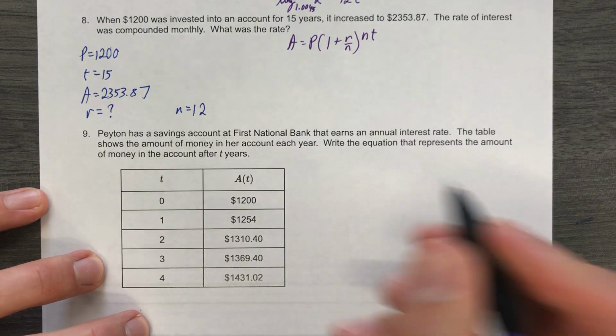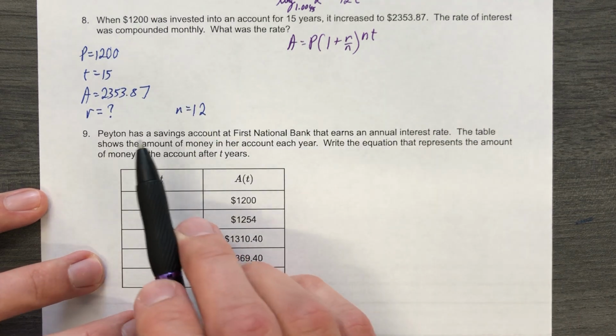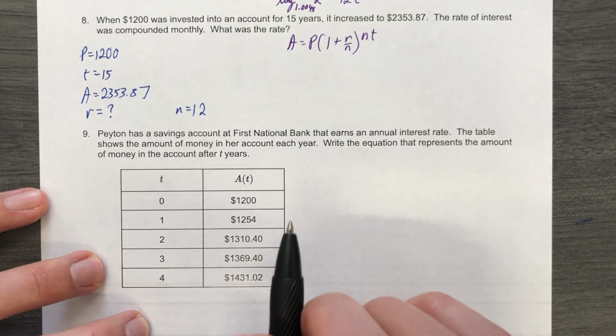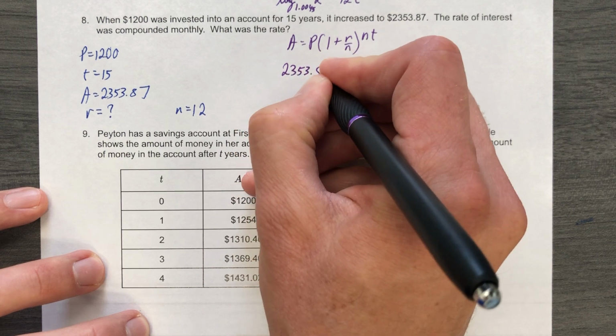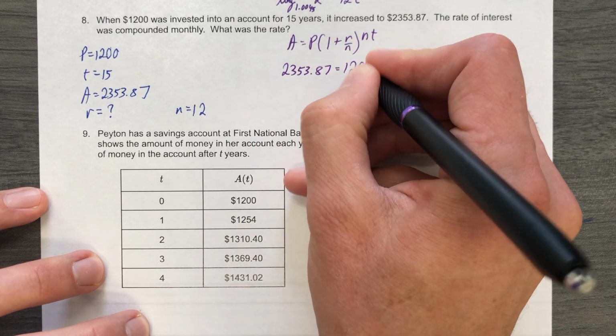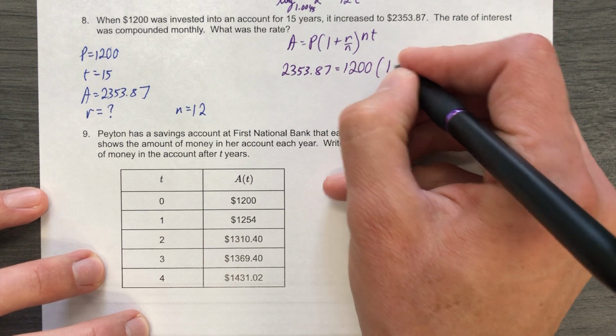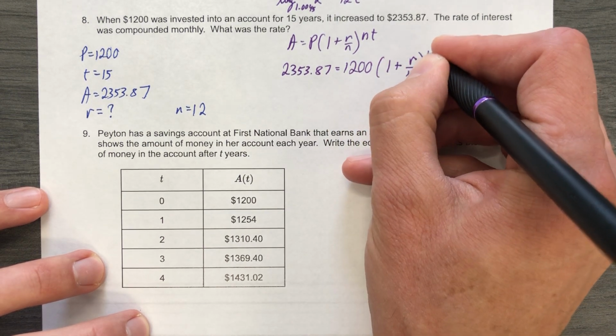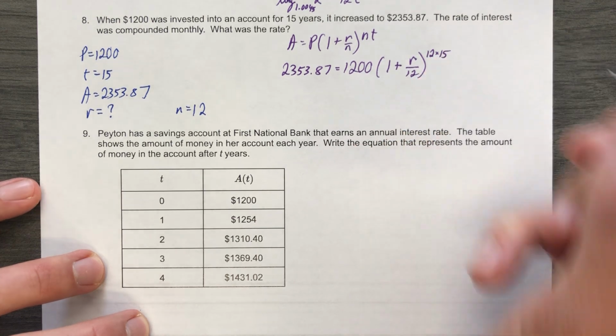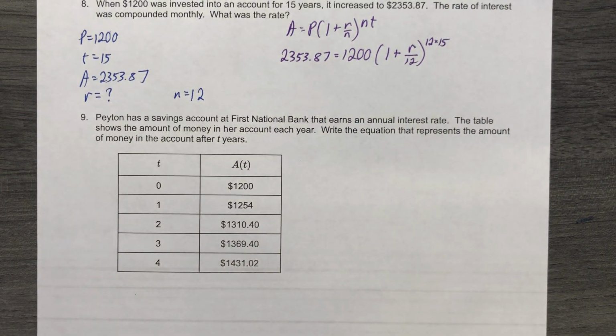I know I'm writing fast, but we're about to plug in all these numbers and we're going to have the variable in a different place than it has been. So 23.5387 equals 1,200, 1 plus R over 12, and we're going to raise it to the 12 times 15. Okay, there's a lot going on here.